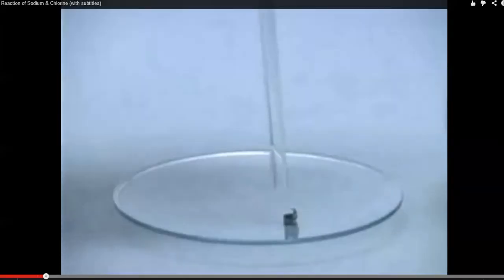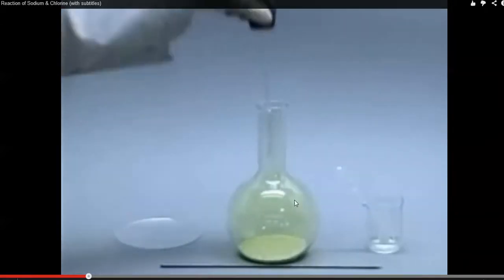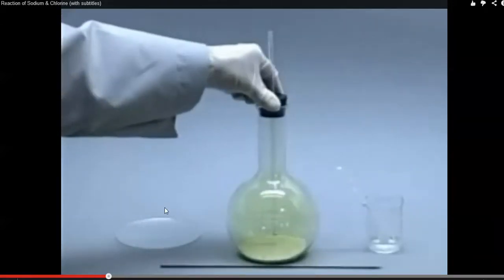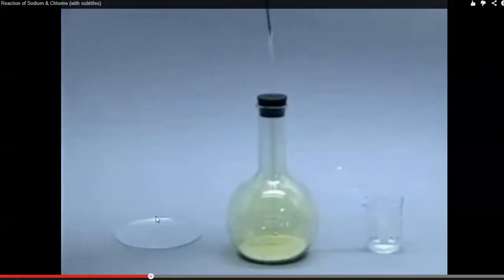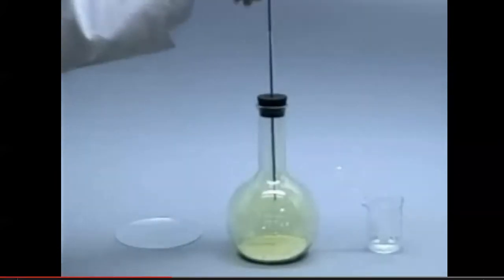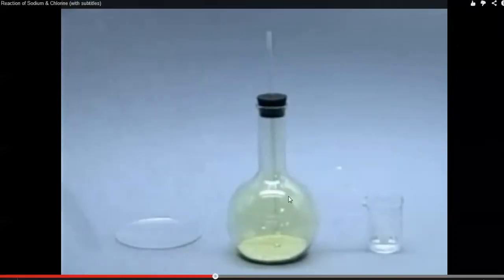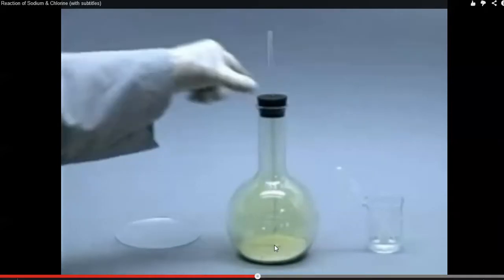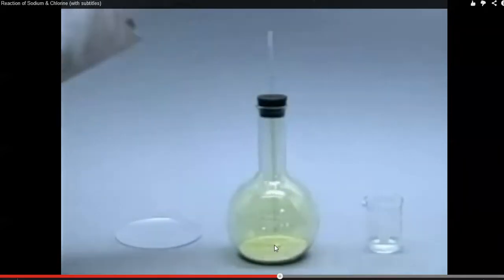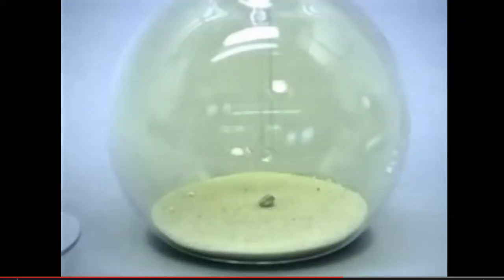A small piece of sodium metal is placed in a flask containing chlorine gas. The flask also contains sand to prevent the heat which will be generated by the reaction from cracking the glass. So the chlorine's in there, you can't really see it. The reaction hasn't started. Initially, no reaction is observed between the sodium and the chlorine. The reaction will be initiated by adding a drop of water to the sodium.